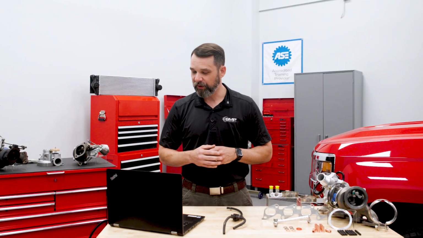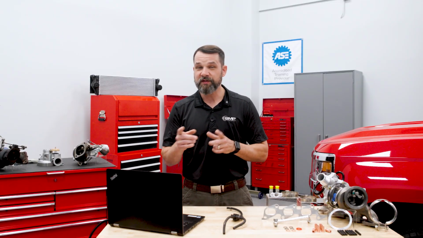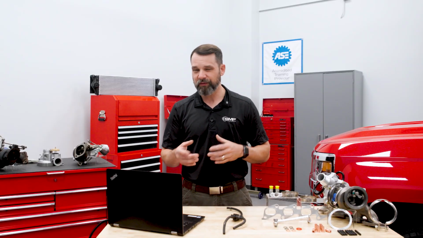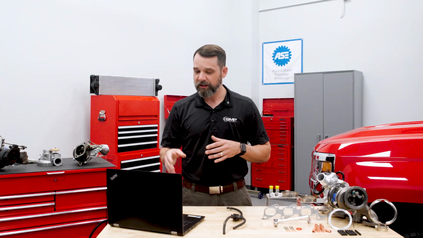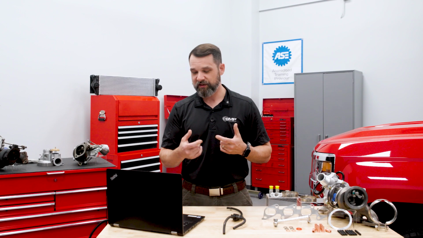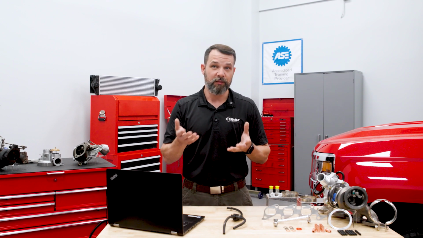This one, though, I think is a really good one because we touched on it. We said that there are electronic actuators now. They're motor-driven actuators. We didn't really get into how they work as much. So the question comes up: on those new electronic actuators on the Ford turbos, what actually holds the wastegate closed? And the answer is it's the motor itself.